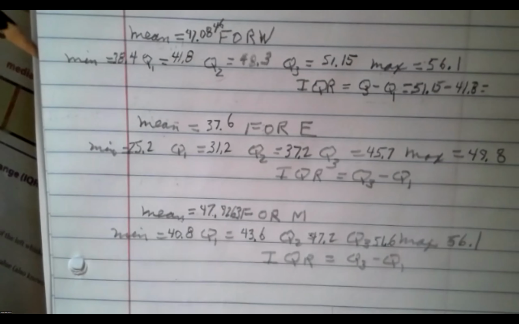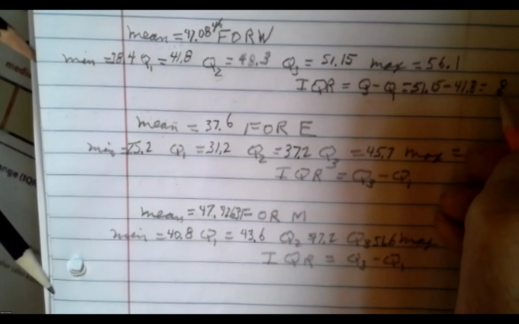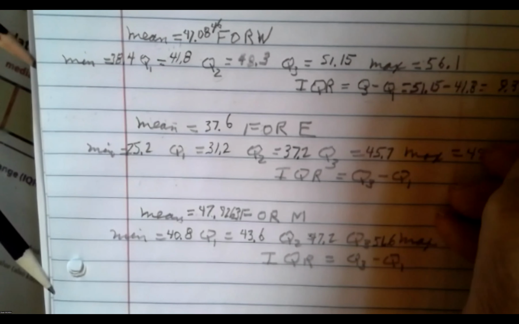And we've got our trusty little calculator here. And I'll put in 51.15 minus 41.8, right? And that gives me 9.35. So this is 9.35.